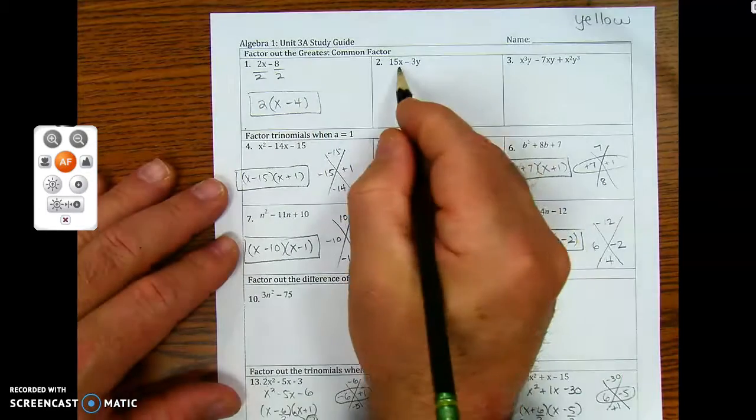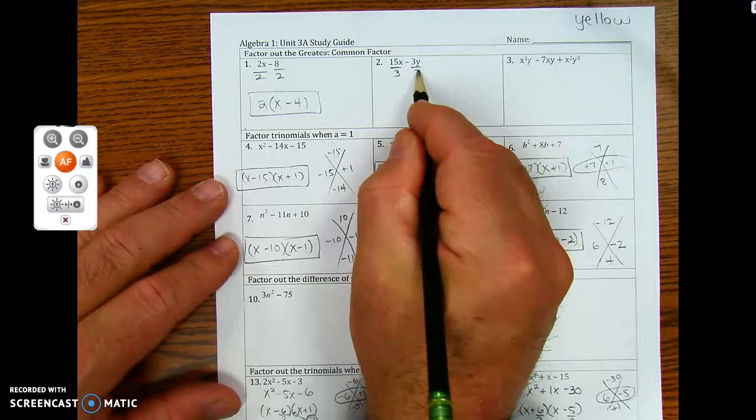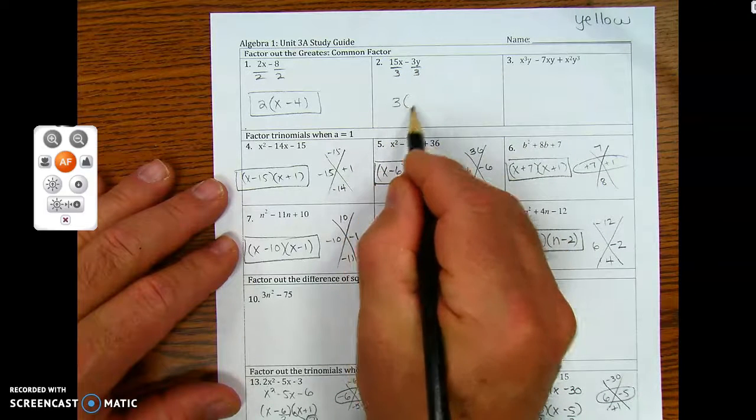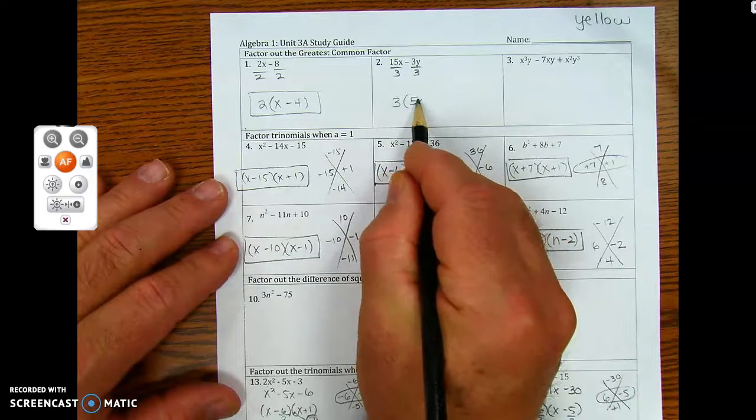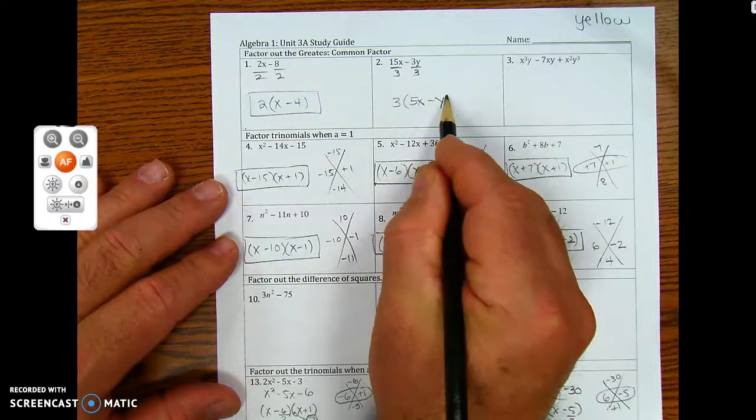All right, here the GCF is 3. So 3 times 5x minus y.